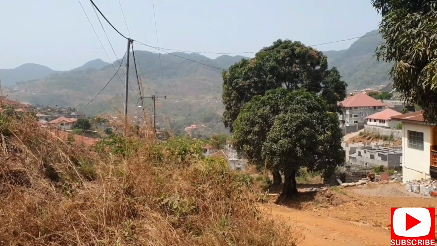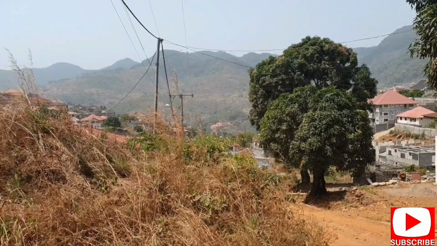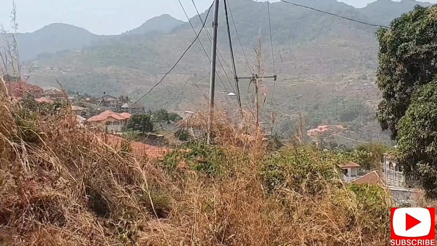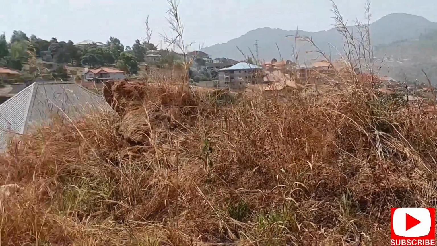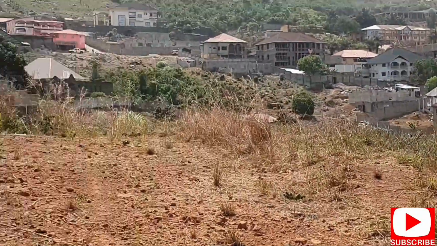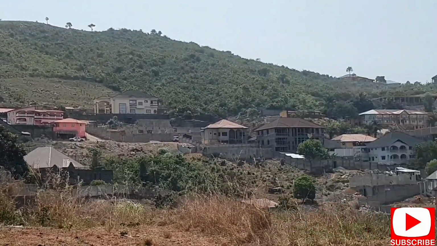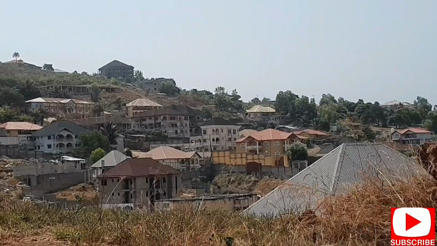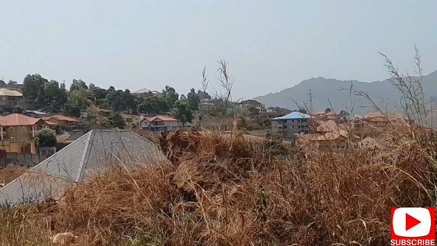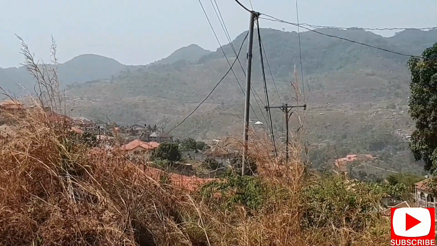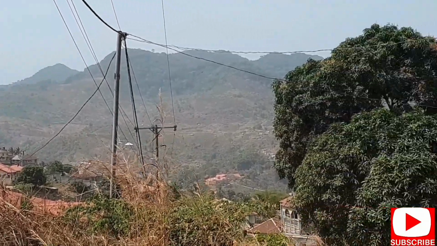Actually, this particular area where I am is called Ground Cocoa, all the way to this other side right here. But let me just start to pan the camera from that particular angle and then walk my way all the way to this other side again, just so you guys will see exactly where I am as we continue with the vlog.